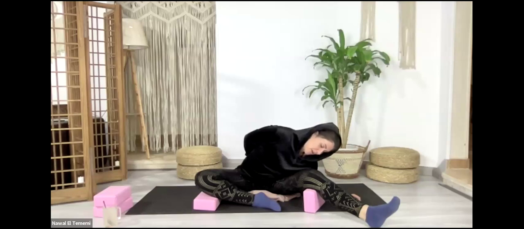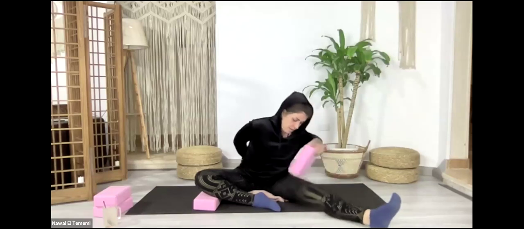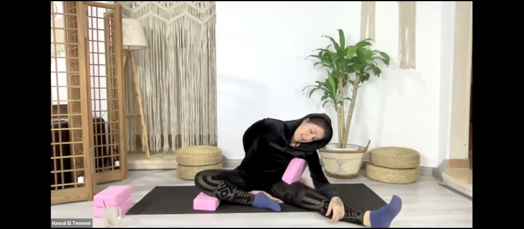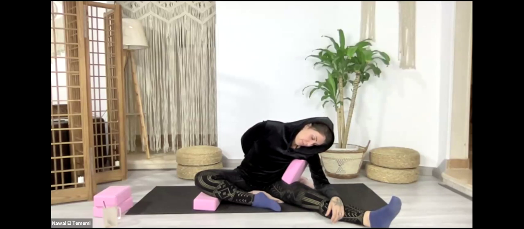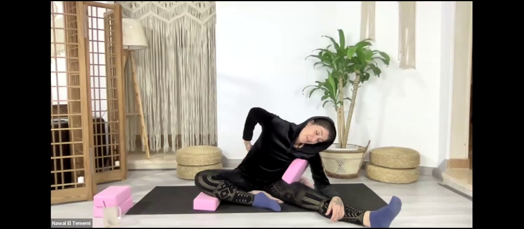Let's breathe here. Focus on our next 4 breaths. Long inhale, long exhale. Really stretching the body from the inside out. Again, another 4. I'm really feeling this on top of the opposite hip.